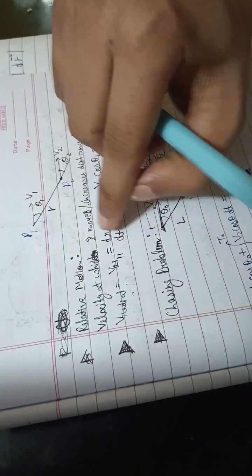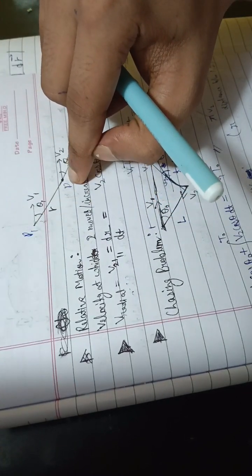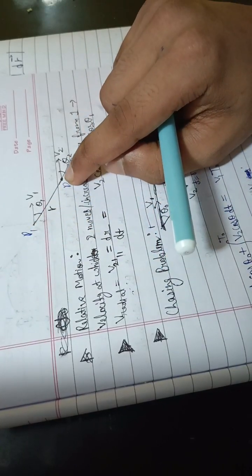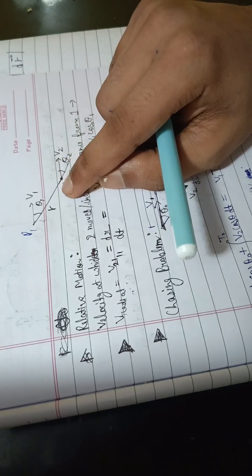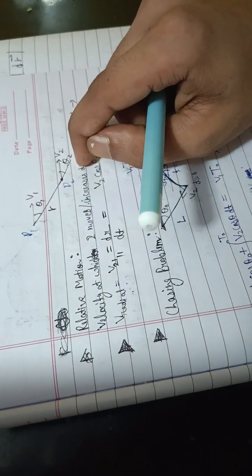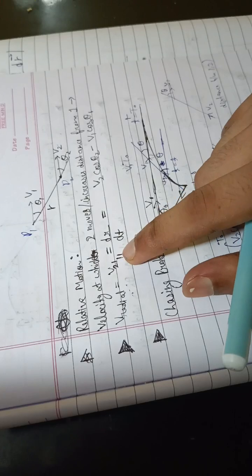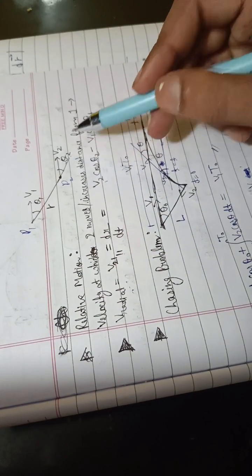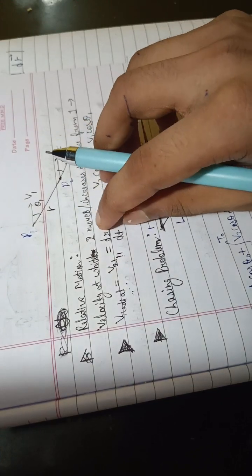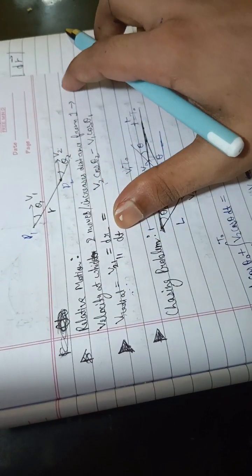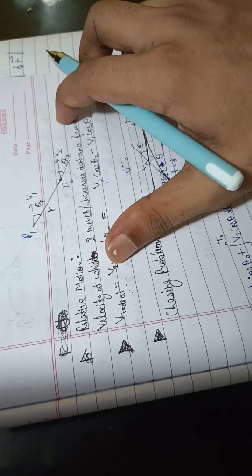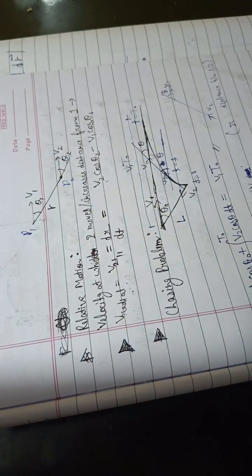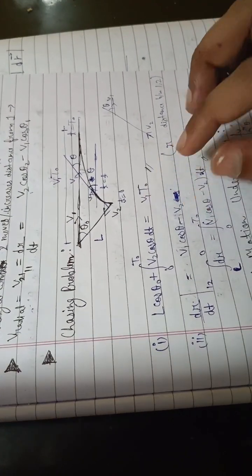This is v radial, dr by dt, which can also be said as v21, the velocity of 2 with respect to 1 parallel to the line. This is the relative radial velocity. It can be given by v2 cos theta 2 minus v1 cos theta 1, where we choose positive for increasing length, and if it becomes negative, the length decreases.